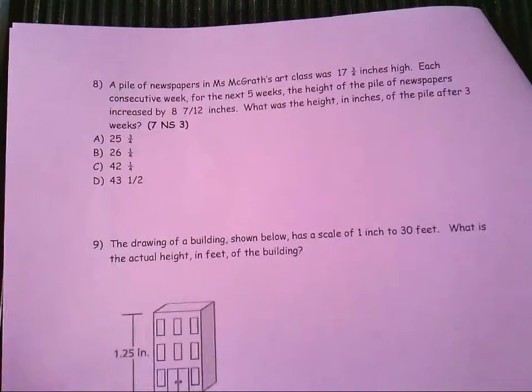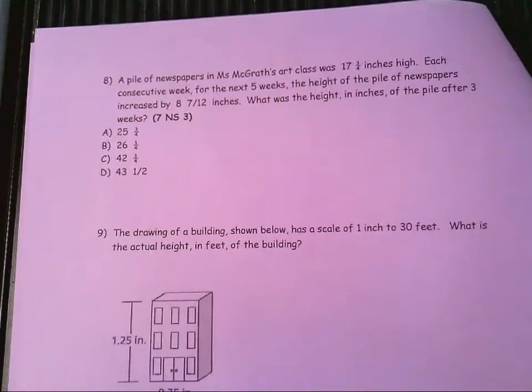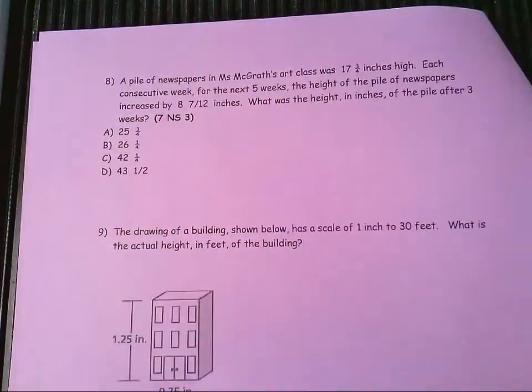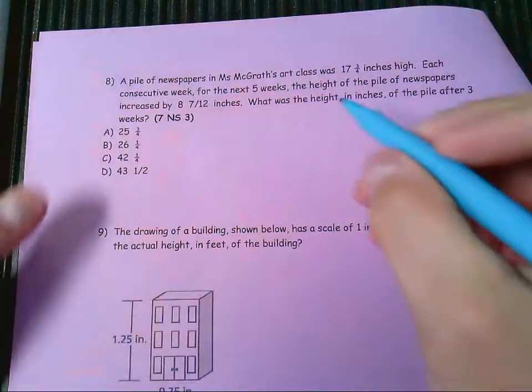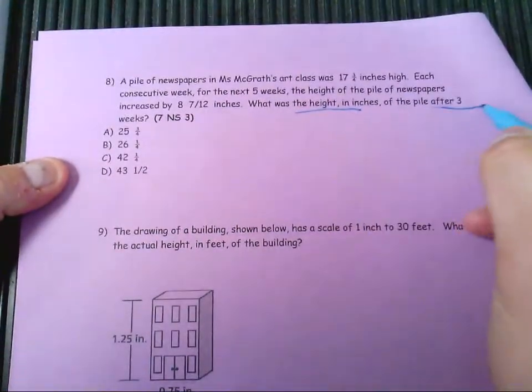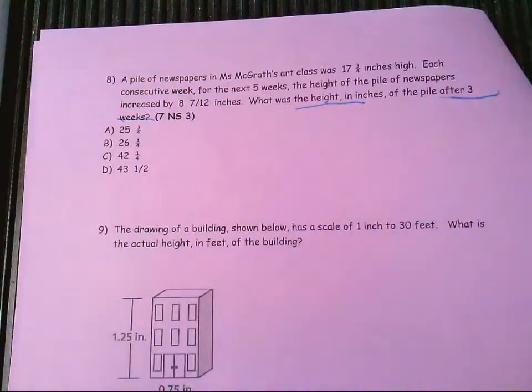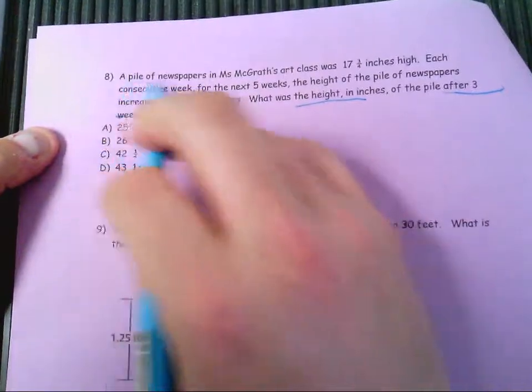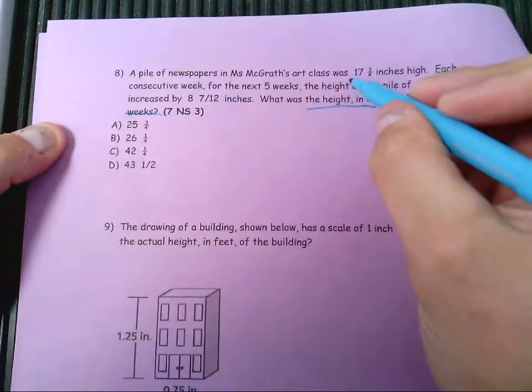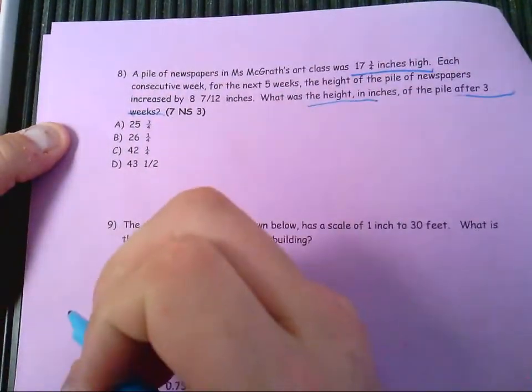All right, number 8. This is probably, if I'm remembering correctly, the most involved problem here. What's the height in inches after 3 weeks? All right. Notice that every time I'm reading that last sentence first, so I'm trying to model that strategy for you. All right, pile of newspapers. Miss McGrath's art class was 17 3/4 inches high. Okay, so you start there.